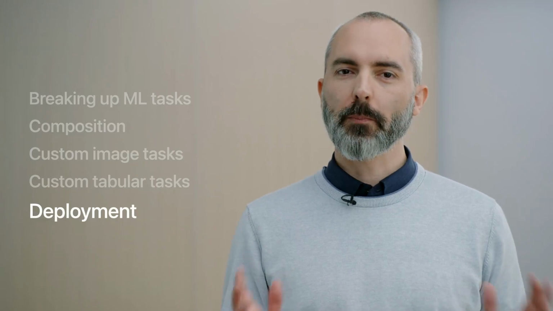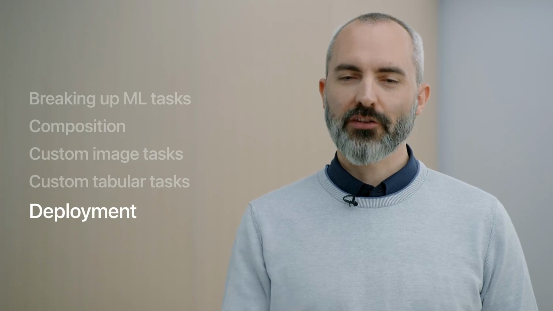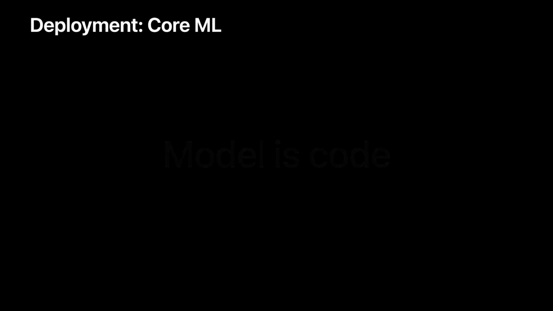Now that you know how to build a custom task, let's talk about deployment. So far, I've used the same API for training and inference. I want to point out that when using CreateML components, your model is your code. You need the task definition even when loading the train parameters from a file. This is useful in some situations, but sometimes you may want to use CoreML for deployment.